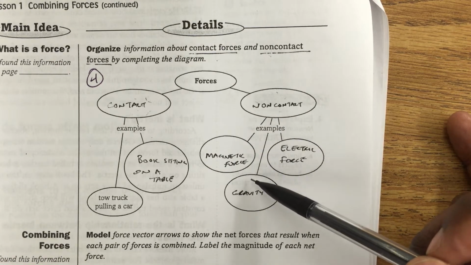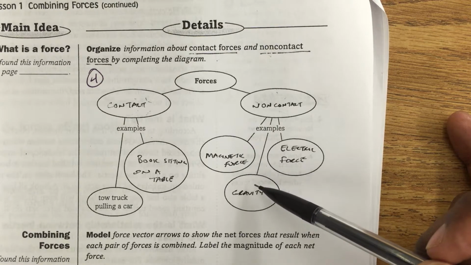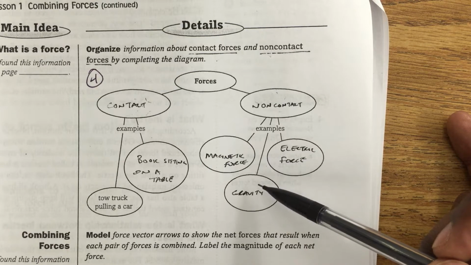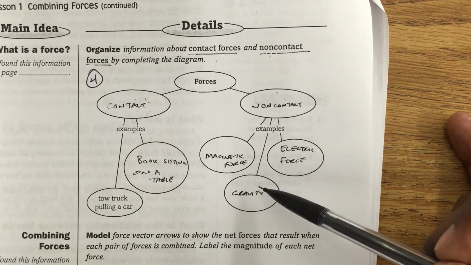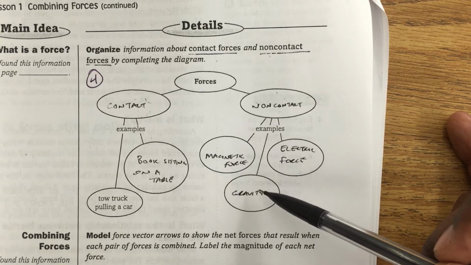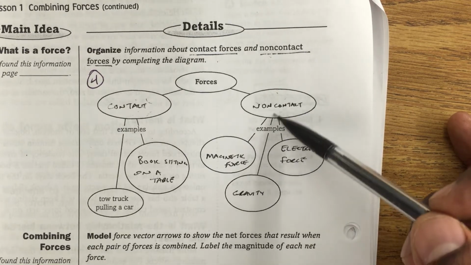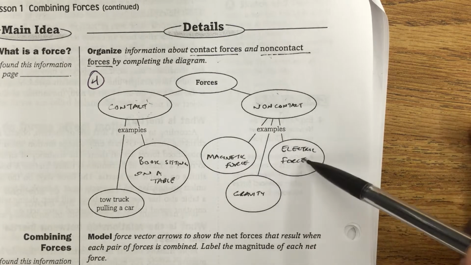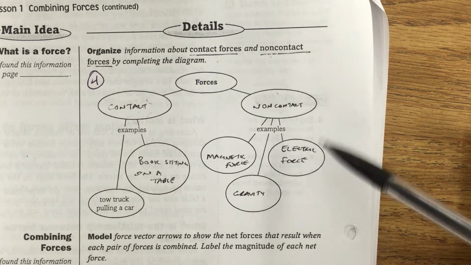The earth is attracted to the sun, but they are not actually touching. If you throw a ball in the air, the force of gravity pulls it back down towards the earth, even though while it's in the air, they aren't touching, but gravity is still there. So it's a non-contact force. The magnetic force is another example of a non-contact force, as well as the electrical force. Okay.